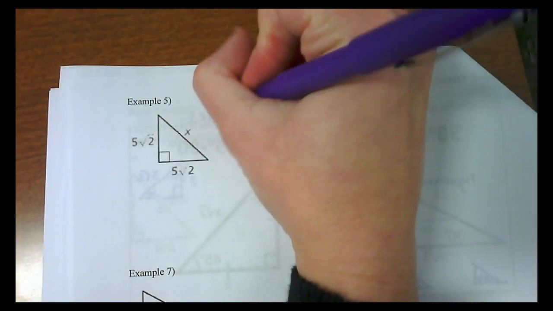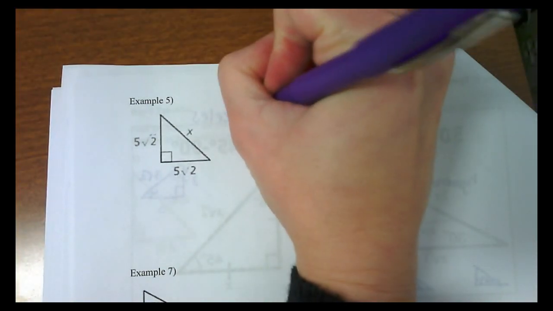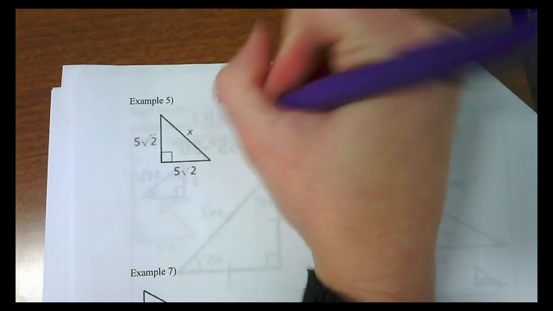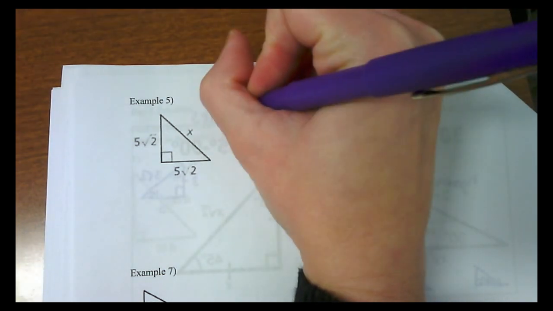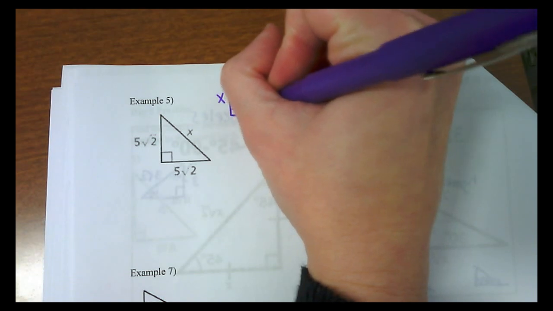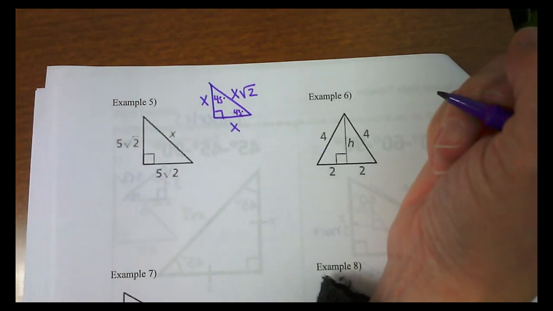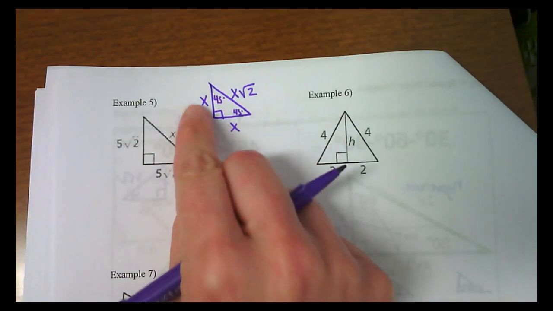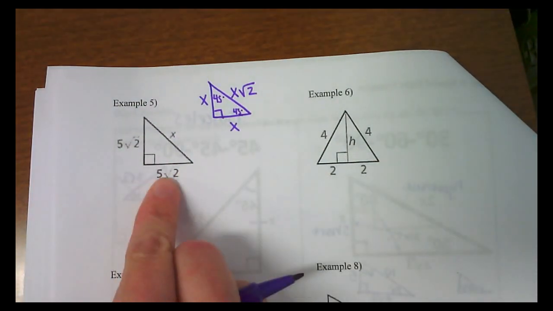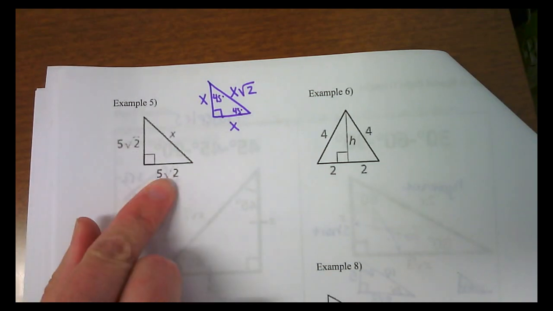Right, for these examples, let's redraw so you have the picture to look at. Okay, so that's the 45, 45, 90. That's when these are the same. So in this picture, these are the same.